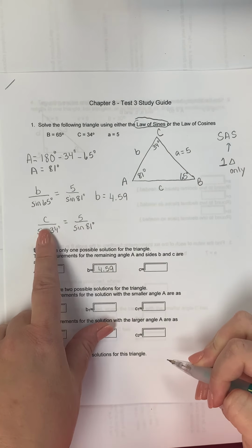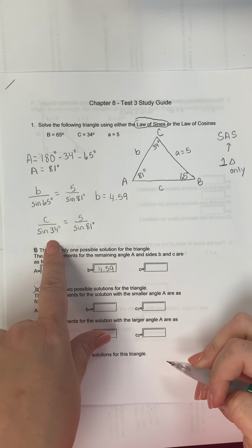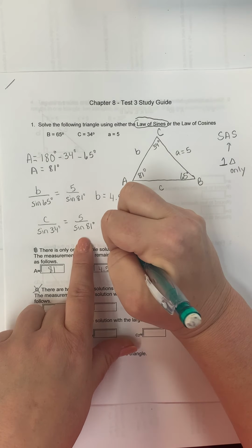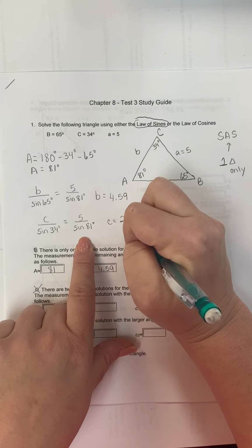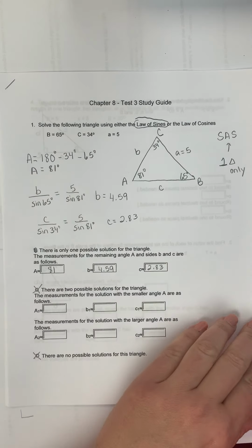Okay, remember you put what you're looking for on top. We're going to do 5 times the sine of 34 degrees, hit enter, divided by the sine of 81 degrees, and you get that side C is 2.83. Put that right in your little box and you're done. So that would be very similar to one of the problems on the test, just like that. Okay, all right, let's keep going.